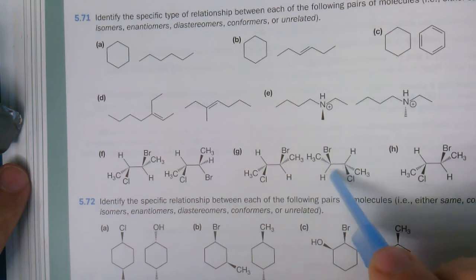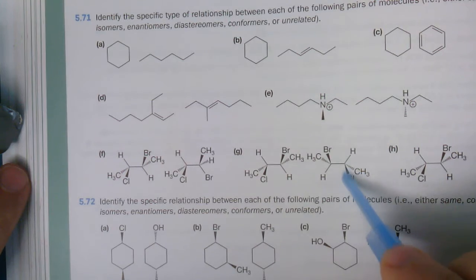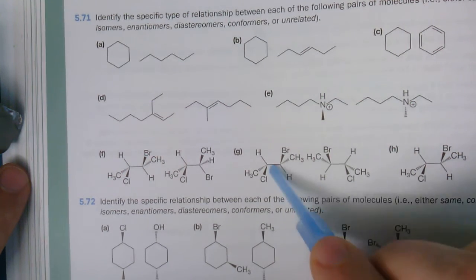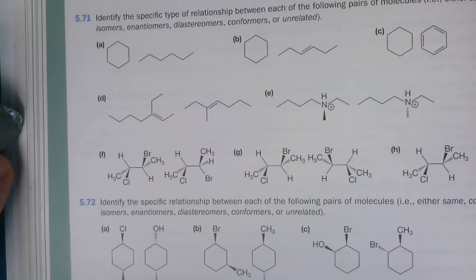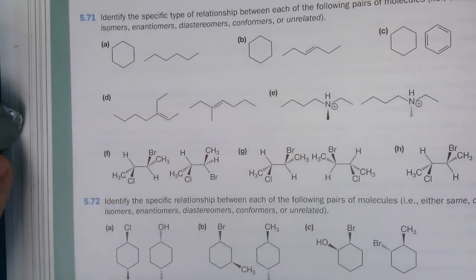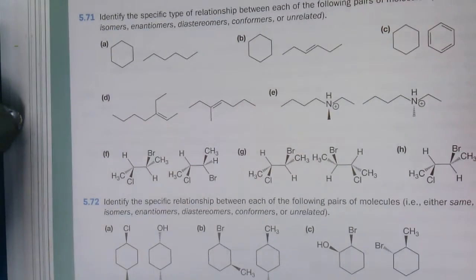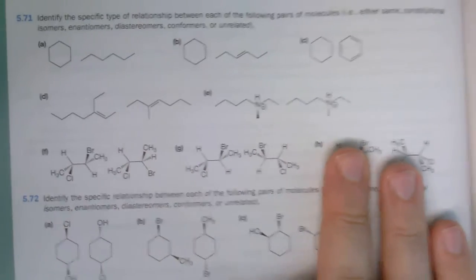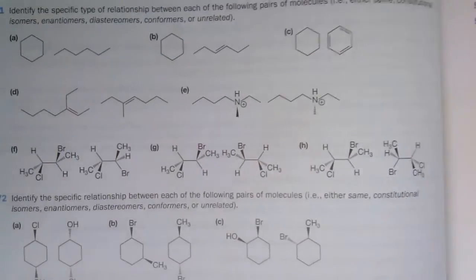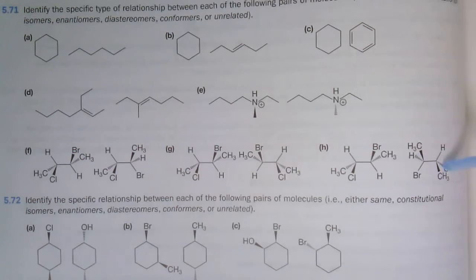If I flip this molecule over 180 degrees, I would have the Cl going into the page and the CH3 coming out, which is the opposite of what I have here. So since I inverted all my stereocenters, those two must be enantiomers. Remember, if you invert every stereocenter on a molecule, that's how you get its enantiomer. If you invert some but not all, that's how you get a diastereomer, which is what's happened on this one.